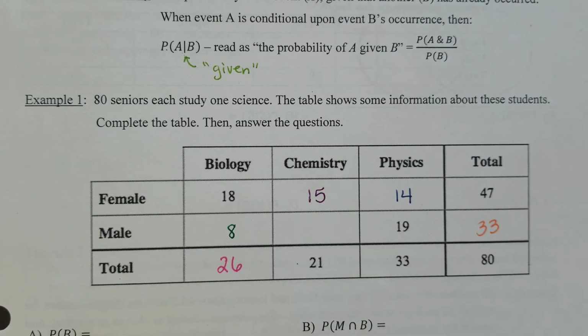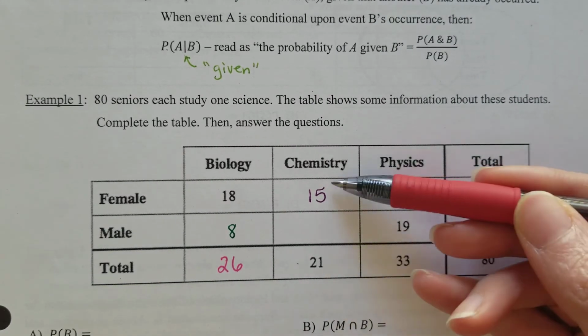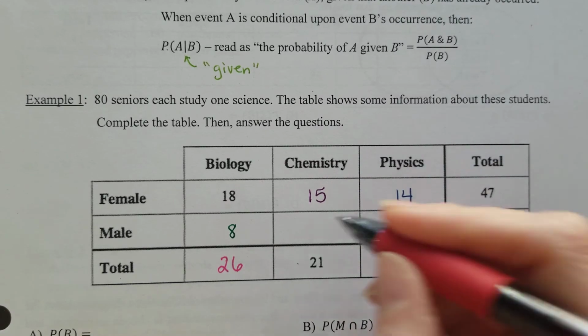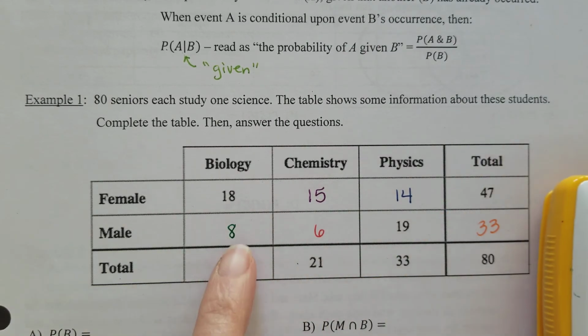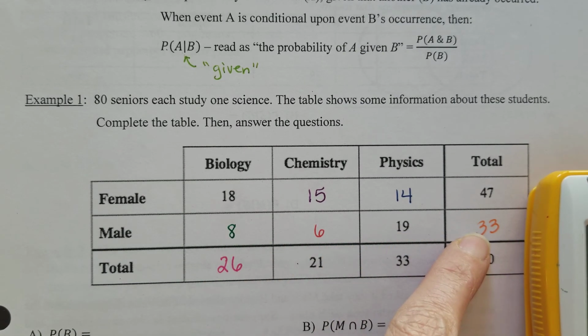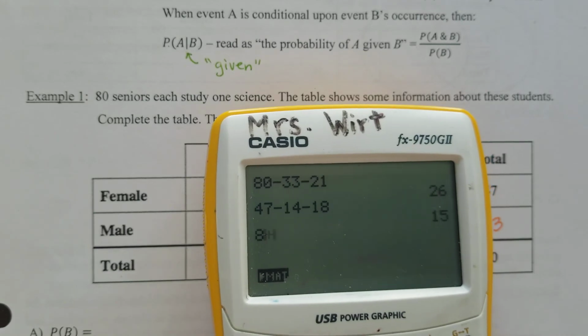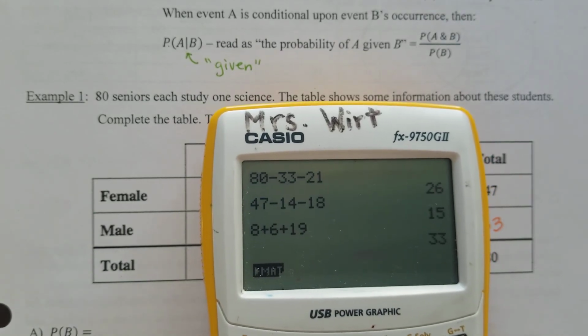Okay. And now I have another shortcut here. If there are 21 students who are taking chemistry and 15 of them are girls, that leaves me with just 6 boys to take chemistry, I should say. And then I can do a quick check. So if we've done this right, the 8 plus the 6 plus the 19 should equal 33. So I'm going to test that. 8 plus 6 plus 19. All right, so our table is correct.